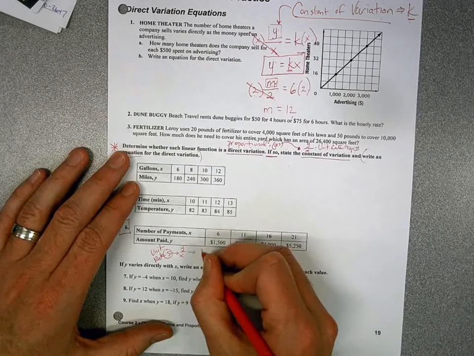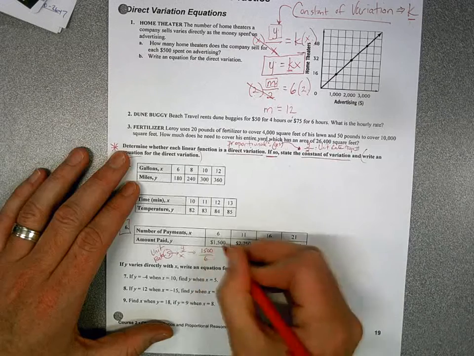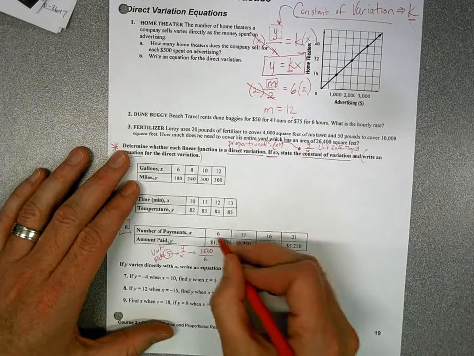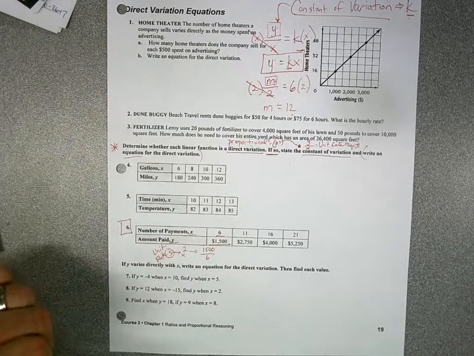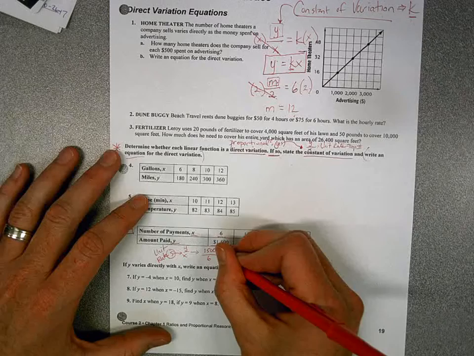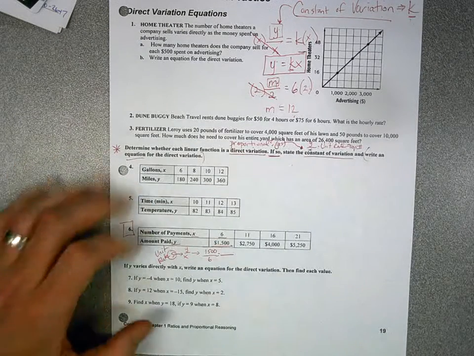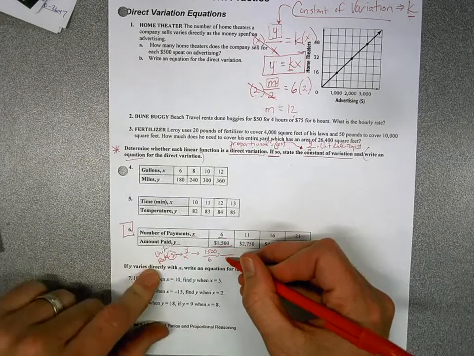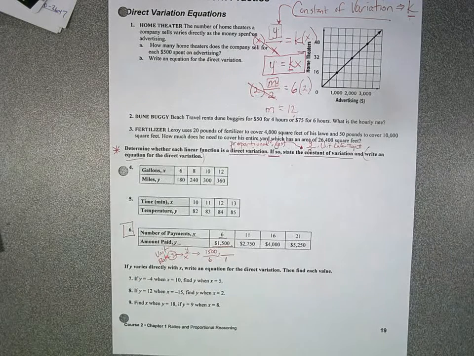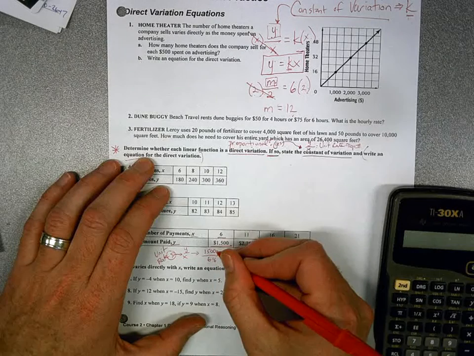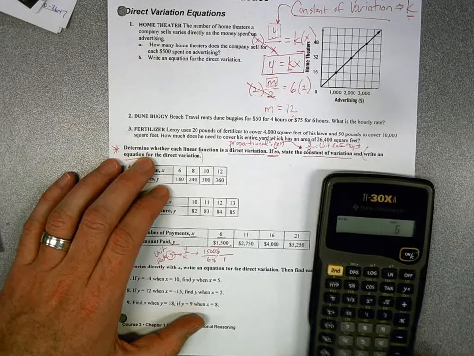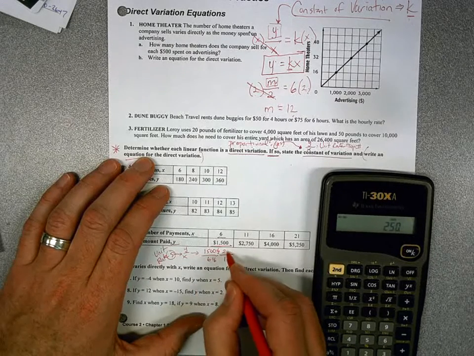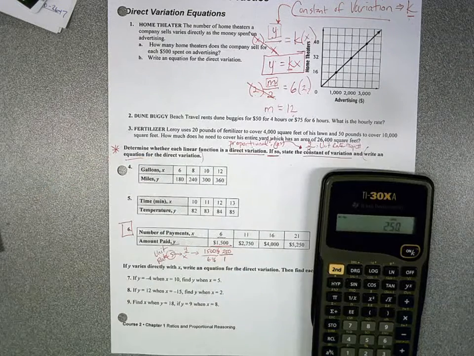All right, so here we go. 1,500 over 6, right? Because 1,500 is y, 6 is x. Meaning it's going to be the amount paid over the number of payments that were done. Finding a unit rate, right? The bottom number is 1. So, here's the thing. I need to divide both bottom and top by 6. So we have 1,500 divided by 6 equals 250. So there's my unit rate in y over x for the first one.